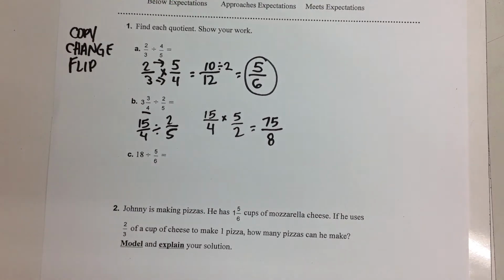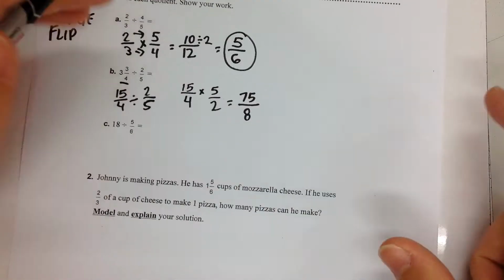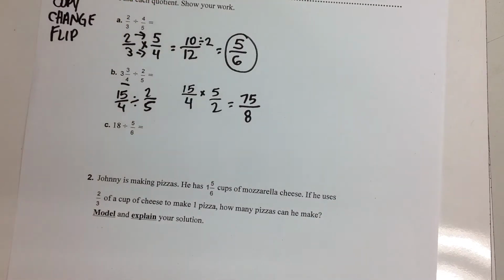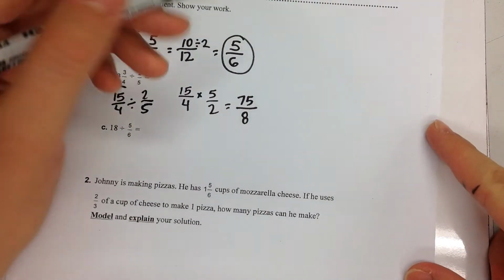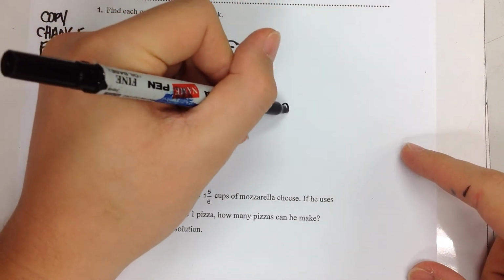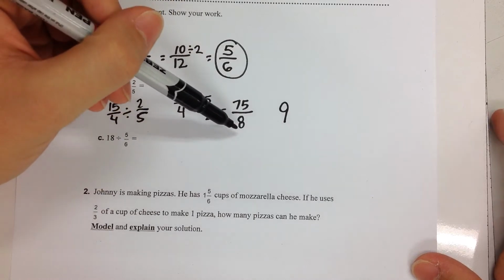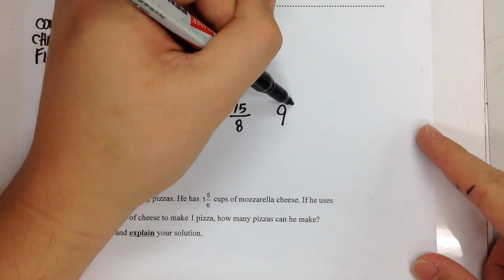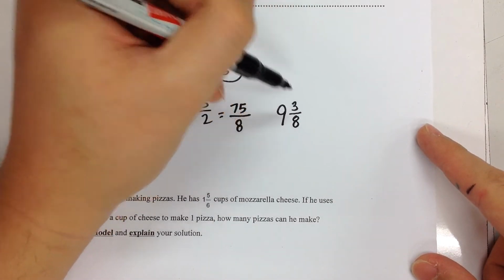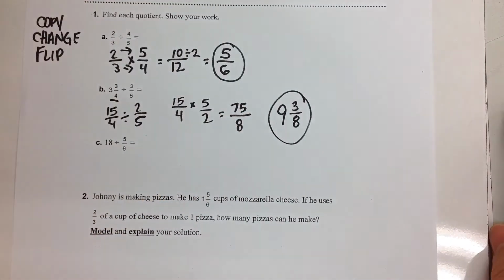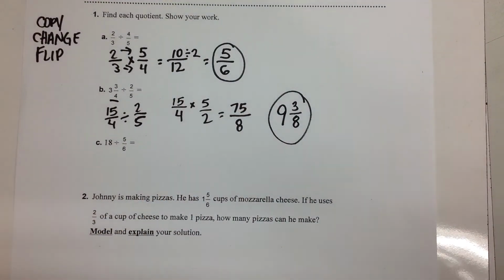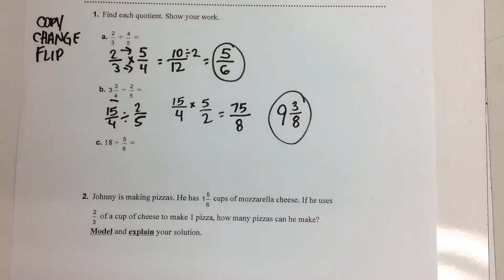Once again, I need to convert this to a mixed number, so I'm going to see how many times does 8 fit into 75. Well, it can fit in 9 times, because 9 times 8 is 72, with a remainder of 3. So my answer here is 9 3/8. Now moving on to C, I have 18 divided by 5/6.